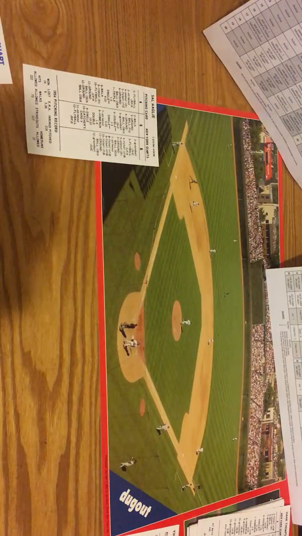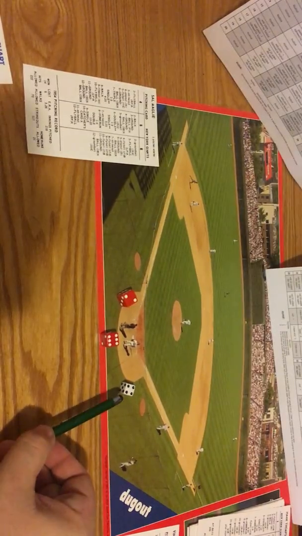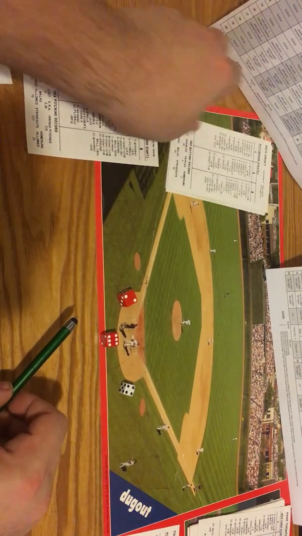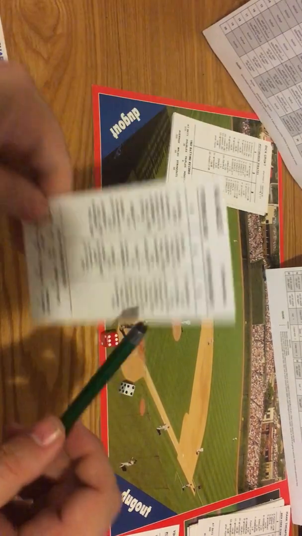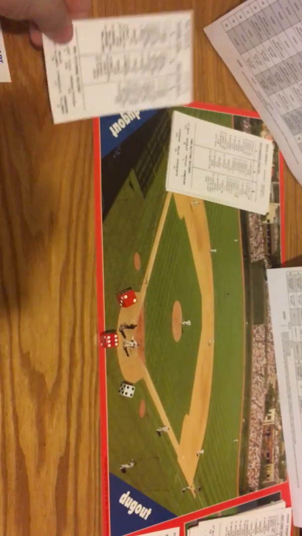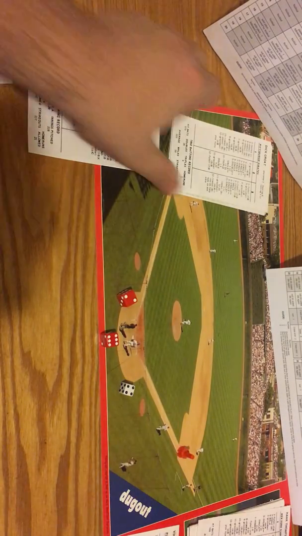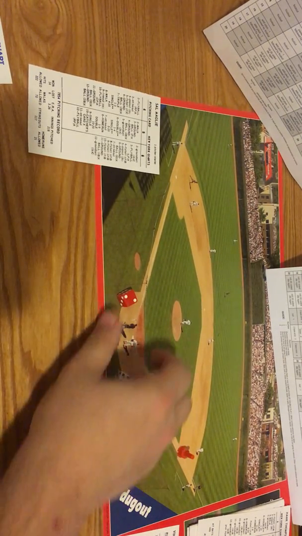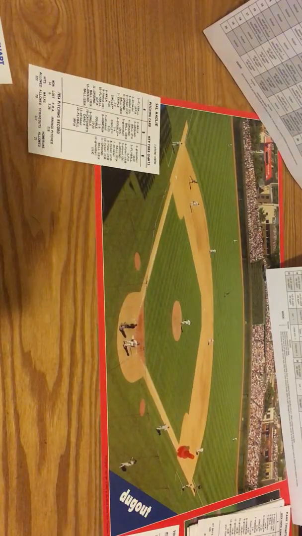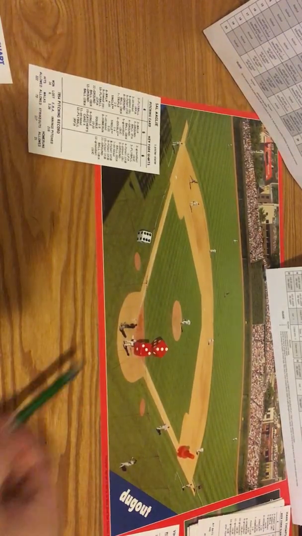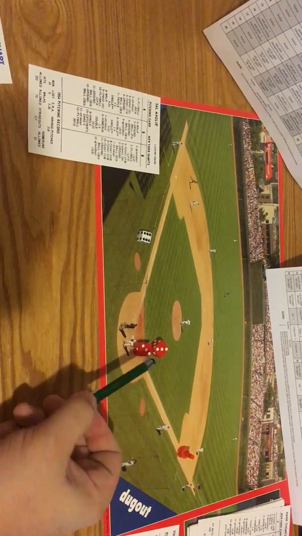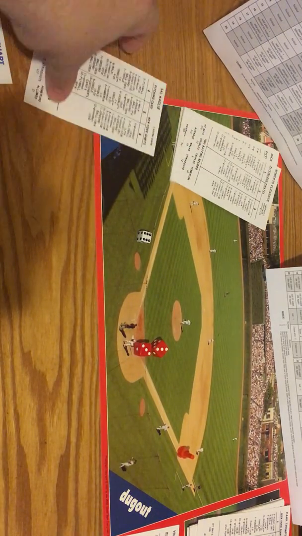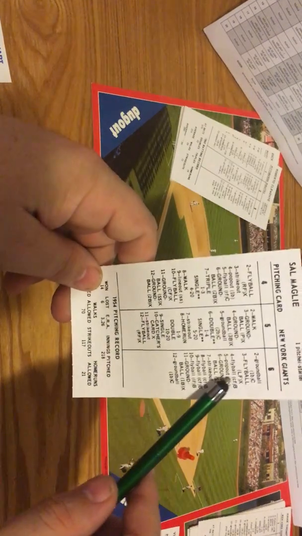Dick Groat up to bat. 4 and 8. 4 and 8 on Mizell's card is a walk. You had a walk for Mr. Groat. Clemente up to bat now. 6 and 6. Pitcher's card again, so we go to Mr. Mizell again. 6 and 6.